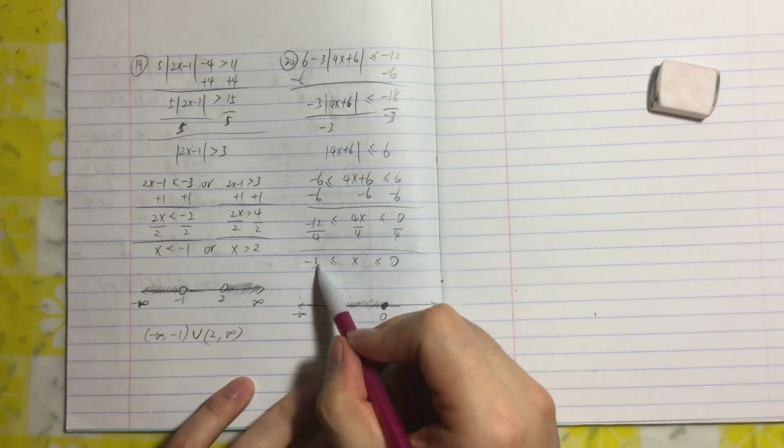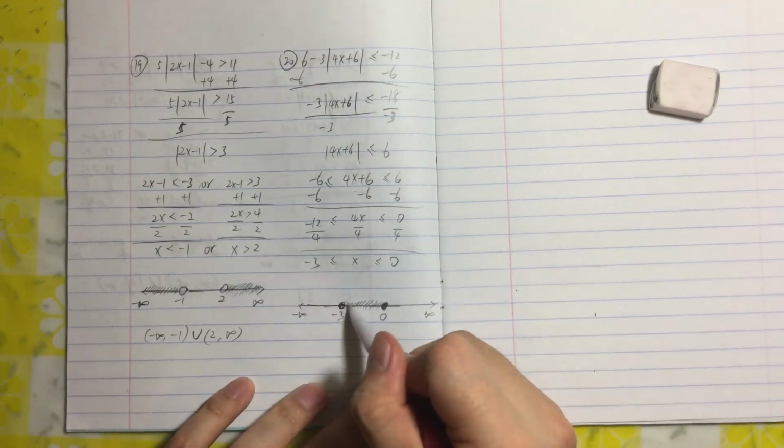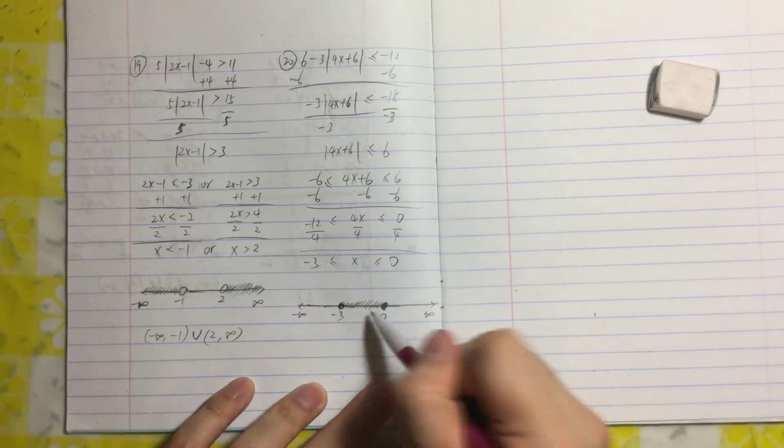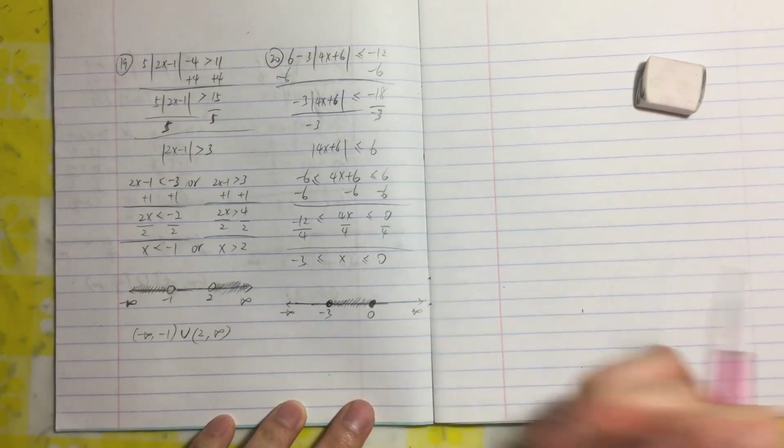Here, x is between negative 3 and 0. So shade the region between these 2 points. That's the graph of the solution.